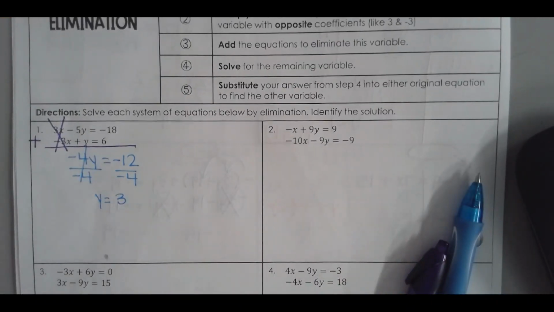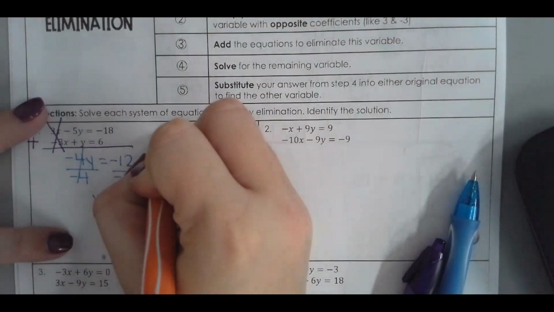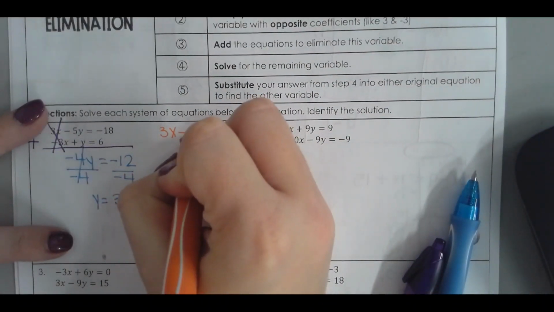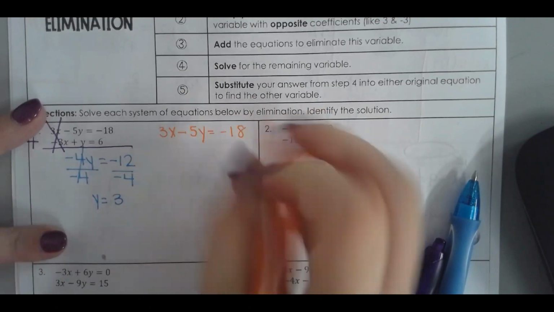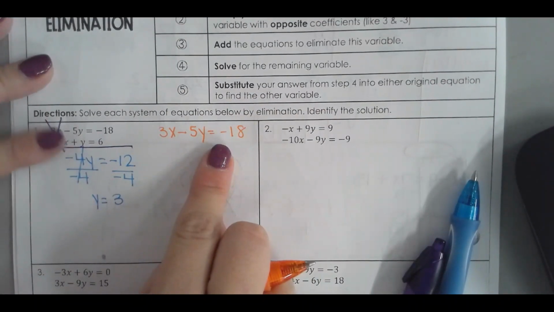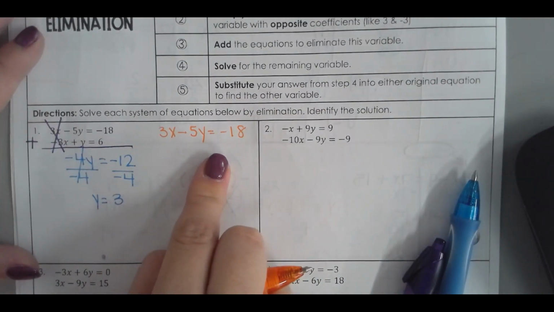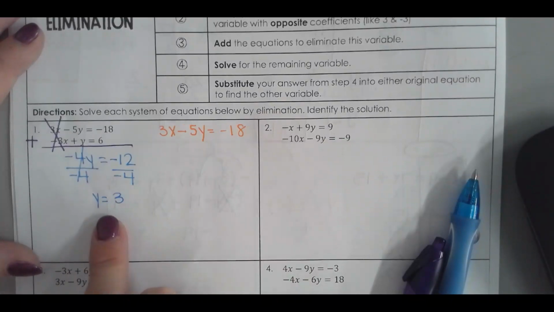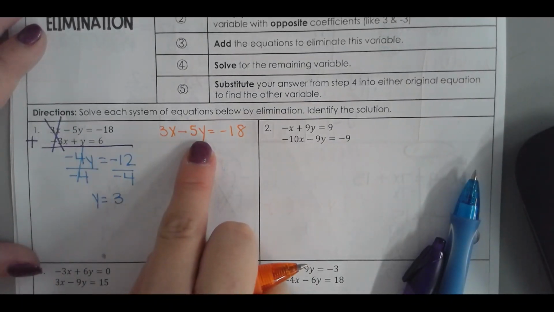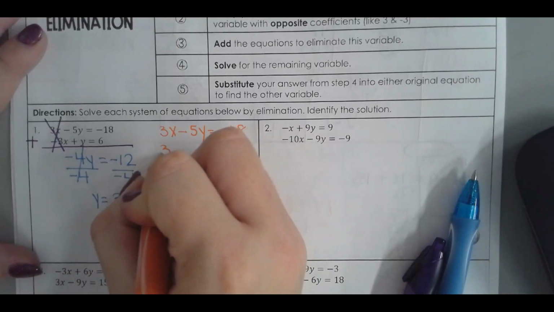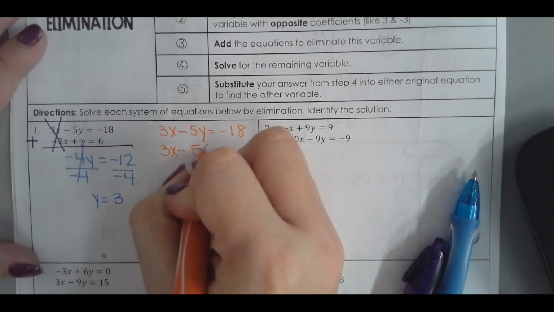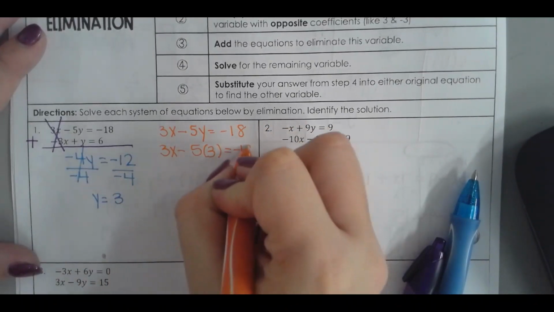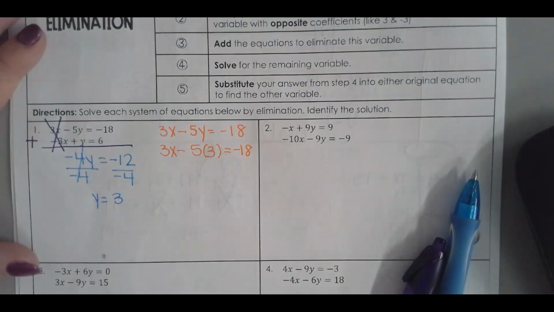So if I go back, let's say that I like the first one better. 3x minus 5y equals negative 18. You could pick either one, and you would get the same answer. I know that y is 3, so I'm going to put a 3 in that spot and solve for x.